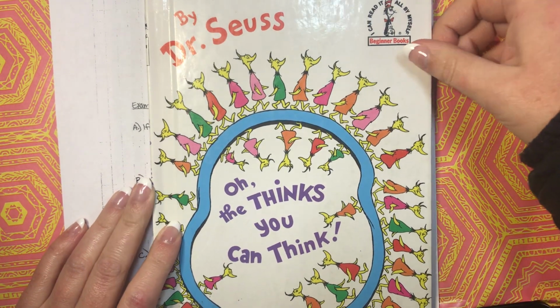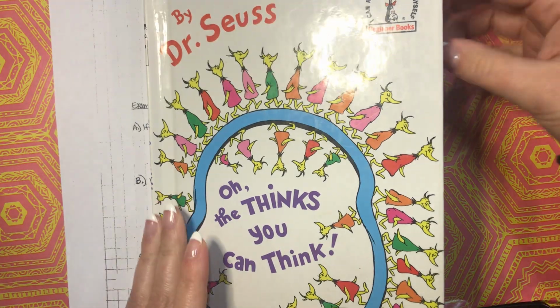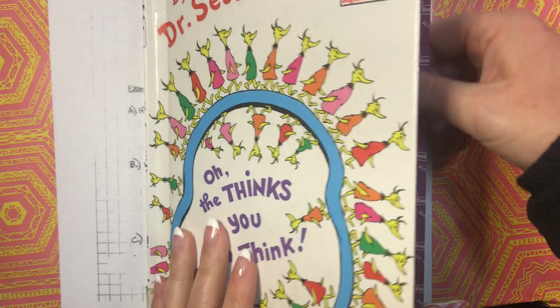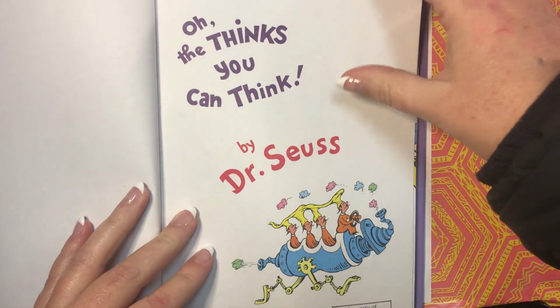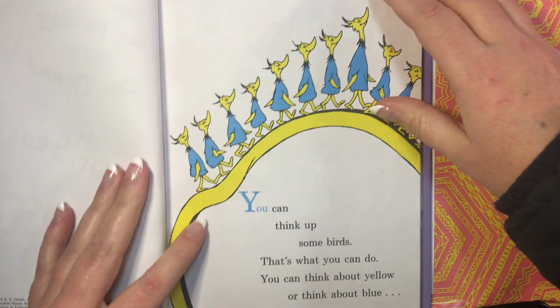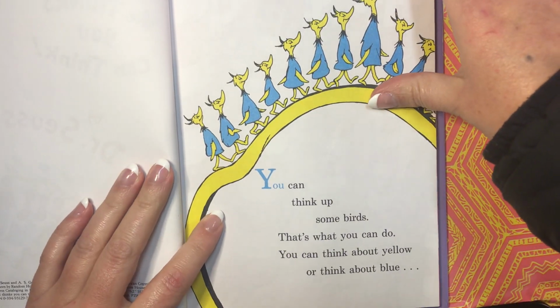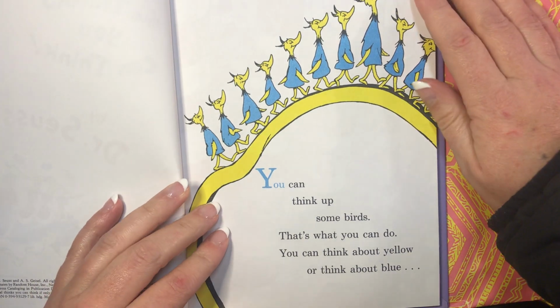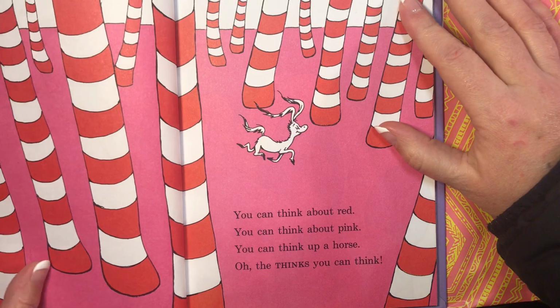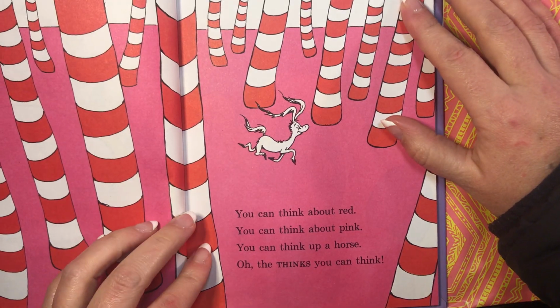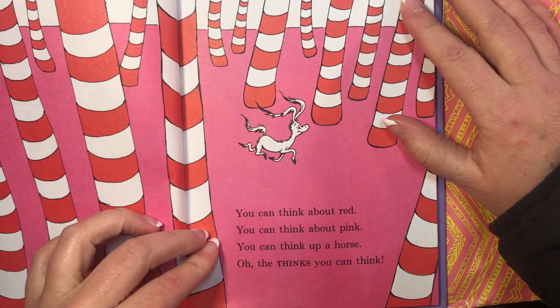Oh, the Things You Can Think, by Dr. Seuss. You can think up some birds, that's what you can do. You can think about yellow or think about blue. You can think about red, you can think about pink. You can think up a horse.